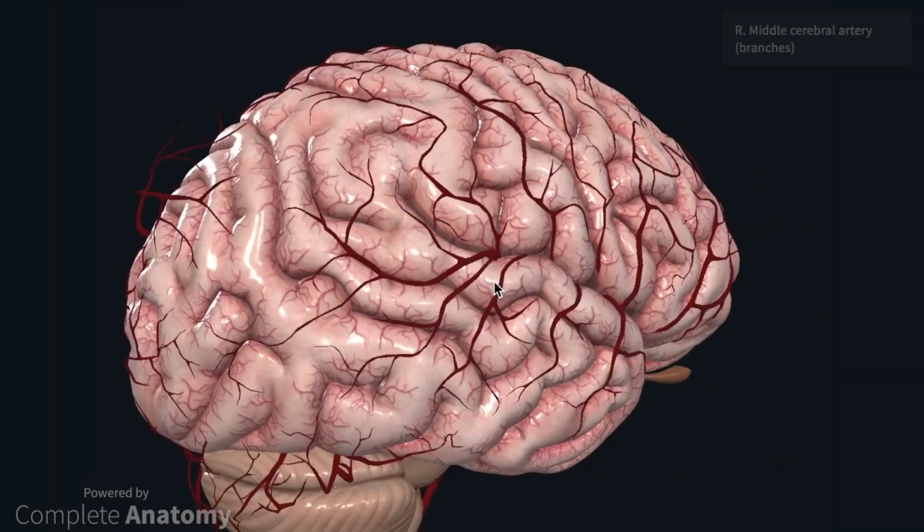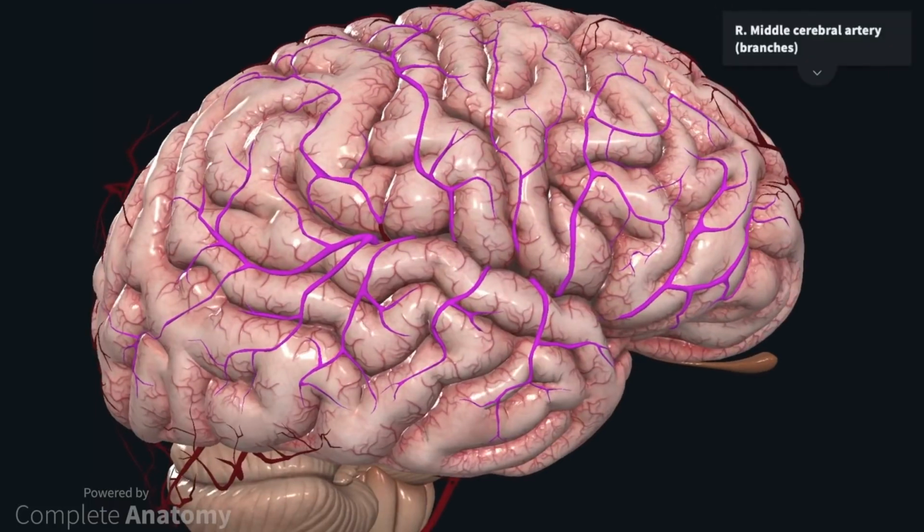When we add the cerebrum back to the model, we can see the extent of the territory of the middle cerebral artery. The middle cerebral artery reaches the lateral surface of the cortex via the lateral fissure of Sylvius here. And as you can see, the associated branches ramify over the majority of the lateral surface of the cortex.